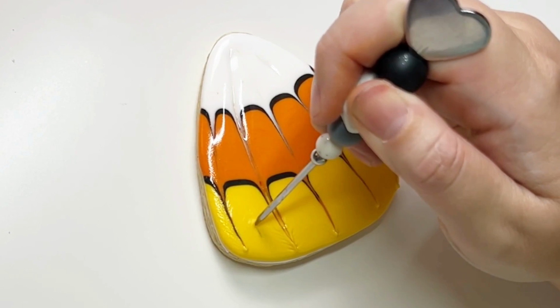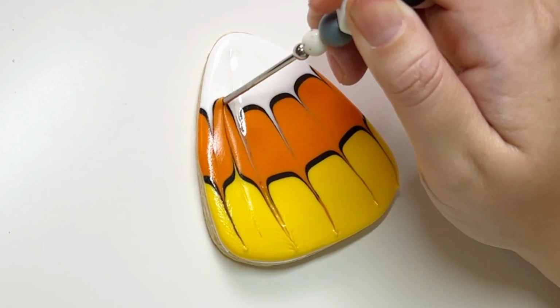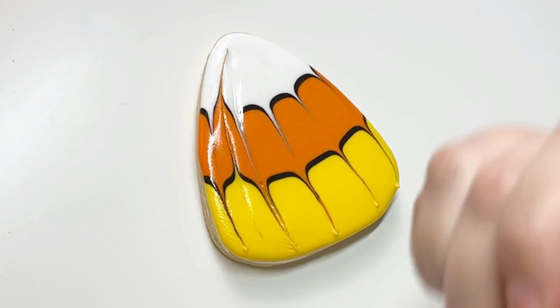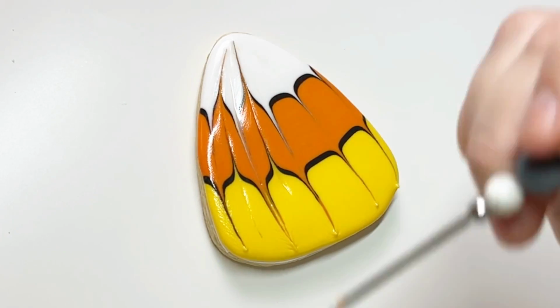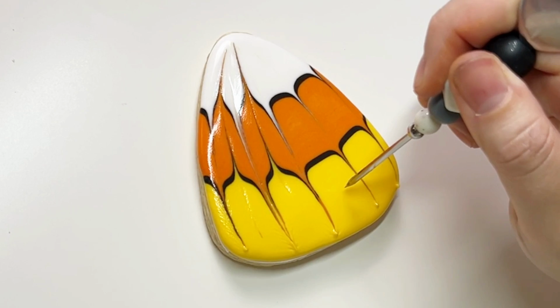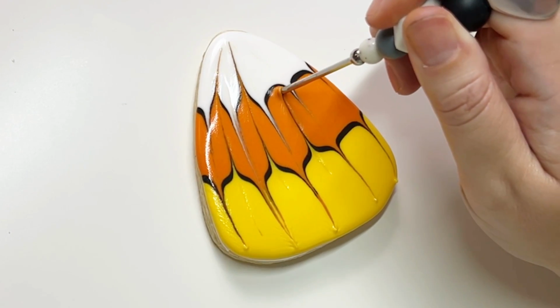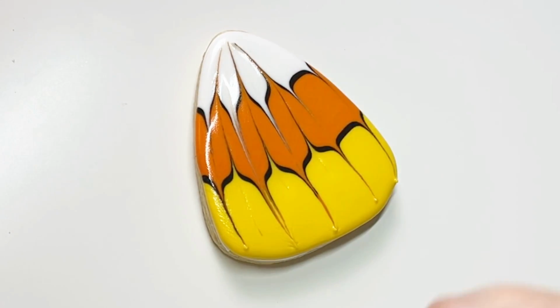Now that I'm looking at this too, I wish that I had not pulled the icing quite so far. I think it would have looked better if I had left the pulls shorter. Yeah. You live, you learn.